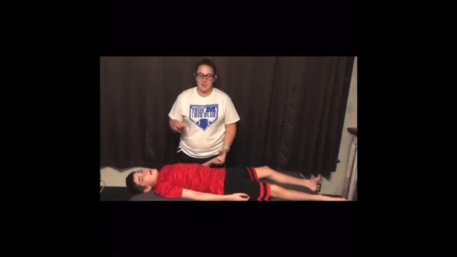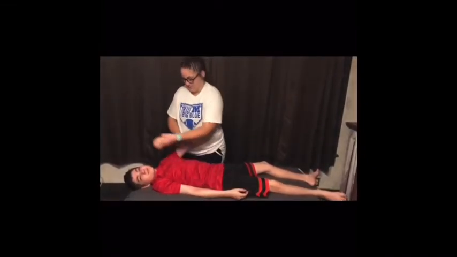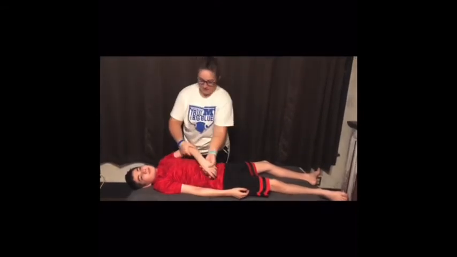I will now go in to explain the D2 upper extremity patterns. I again start by explaining to the patient what we will be doing and that he should stay relaxed as I will walk him through it. So here we have the D2 flexion and D2 extension pattern.